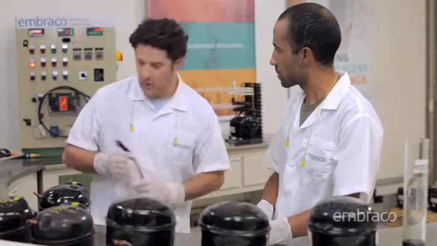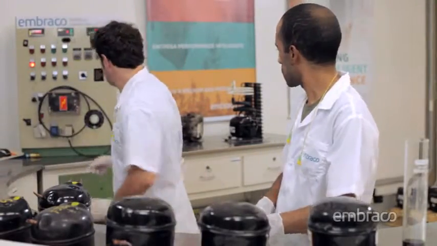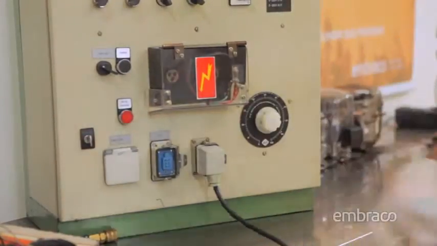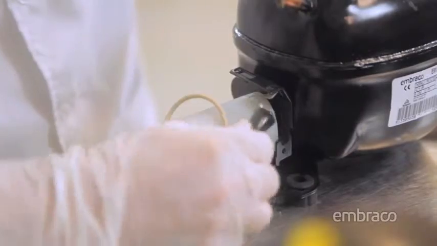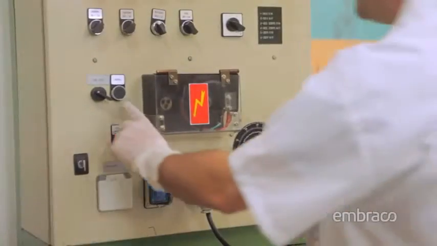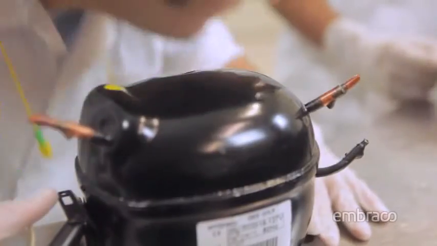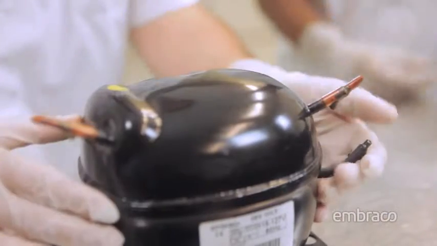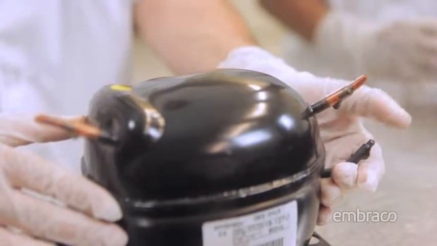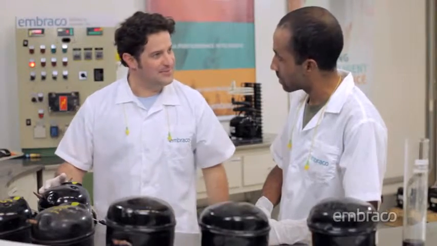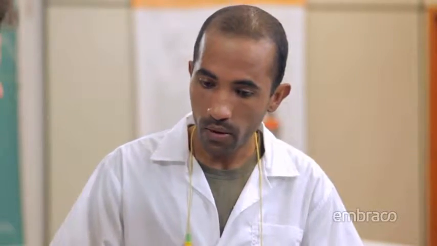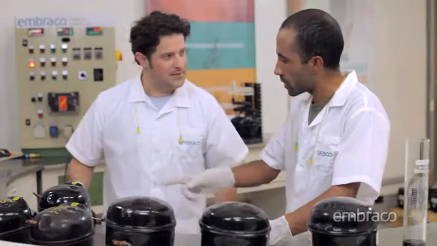Now let's turn on the compressor and check for noise and compression. Confirmed, the compressor isn't defective. Wow, it's really important to check these items before removing the compressor.